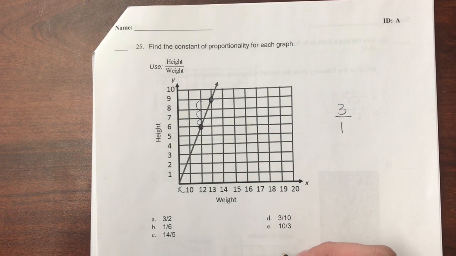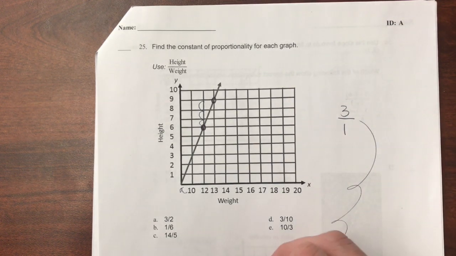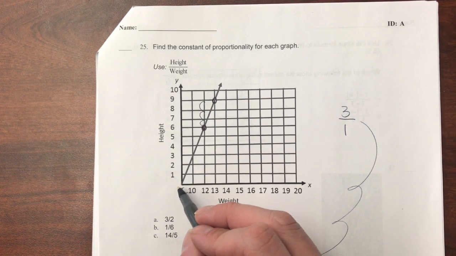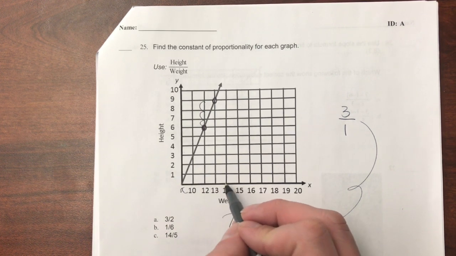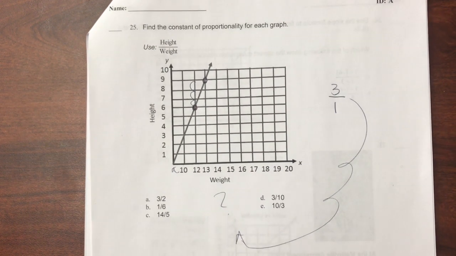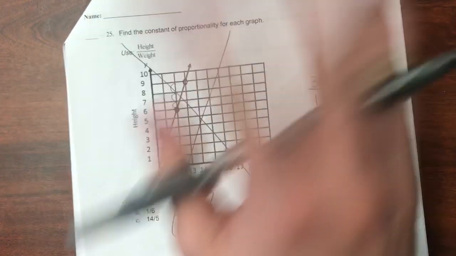You would think it's 3 over 1, but 3 over 1 is not an option. So I'm not sure what's going on with this problem. That 10 should be there, which means 10, 11, 12, 13, 14, 15, but this graph is just an ugly graph. So we're going to pretend this problem doesn't exist. Bye.